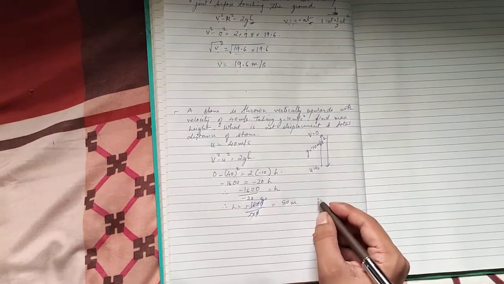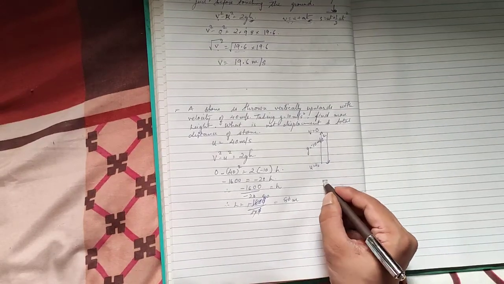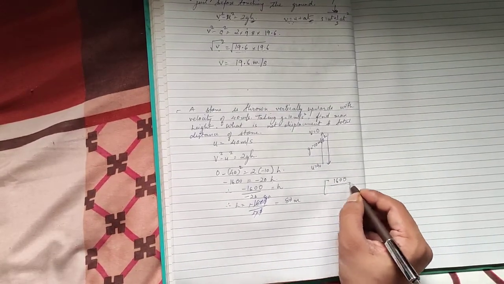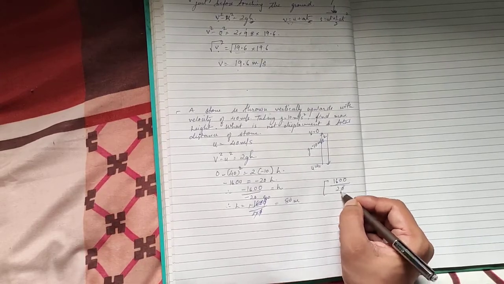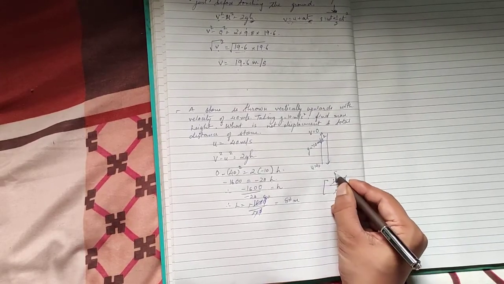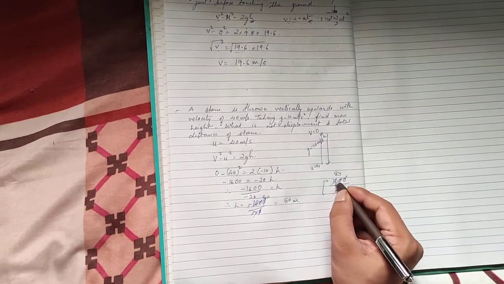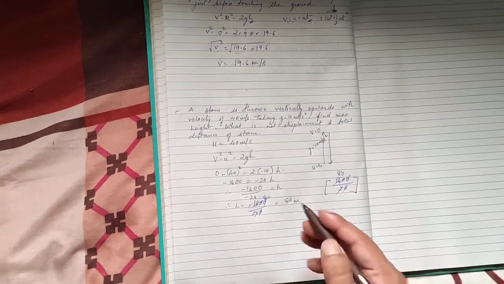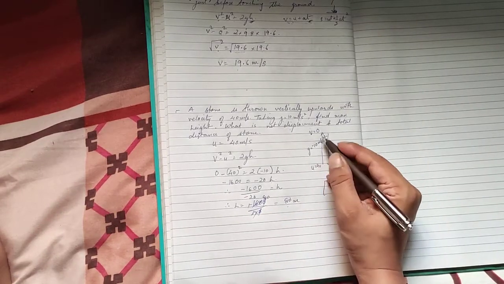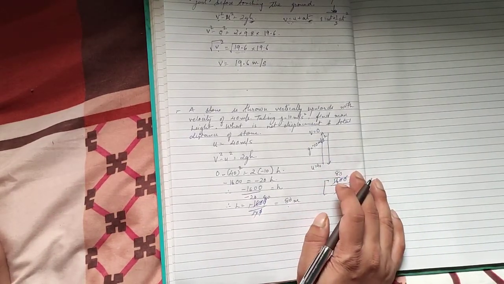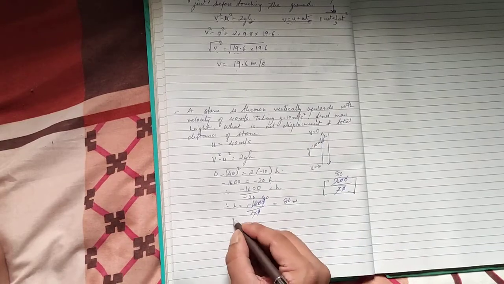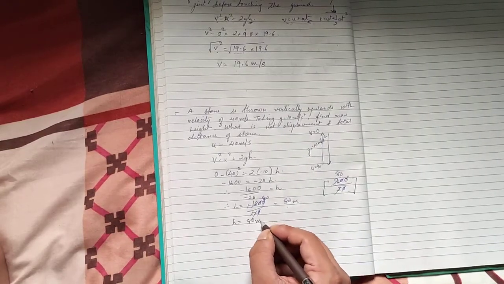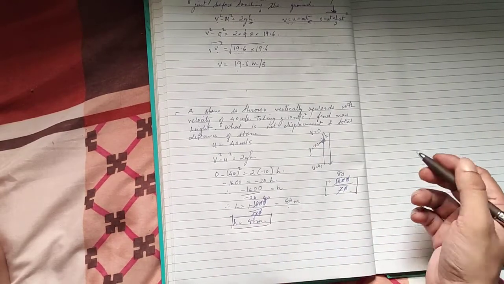Okay. I will repeat once again. You have 1600 upon 20. So 0 and 0 is cancelled. 2 eights are 16 and 1, 0 as it is. So you have 80 as the answer, and that has been written over here. So you have the height. Achieved maximum height is 80 meters. Now obviously the next part of the question, first I will write the height 80 meters, that is our answer.